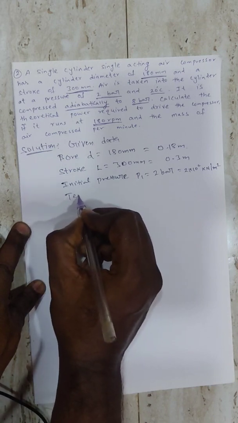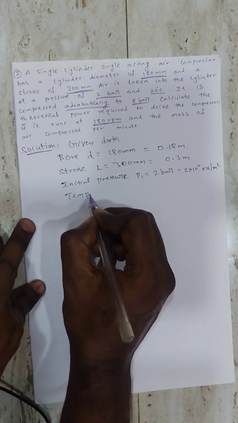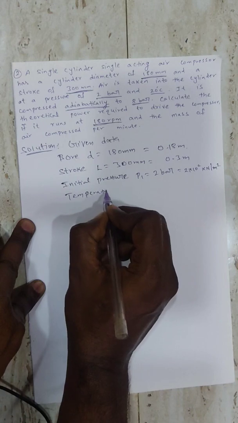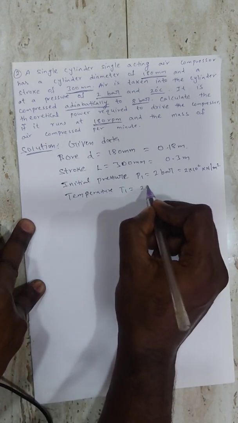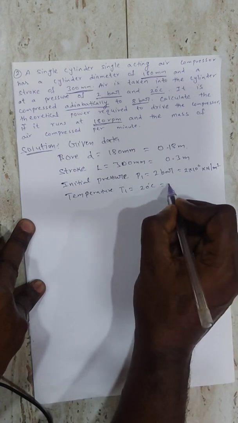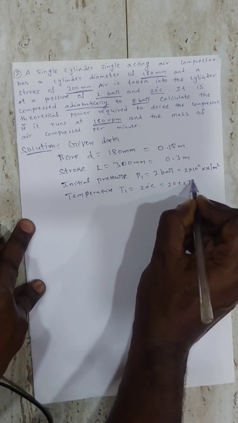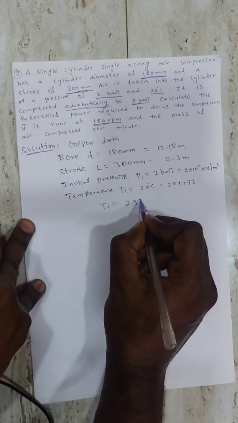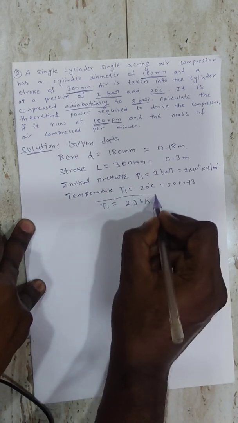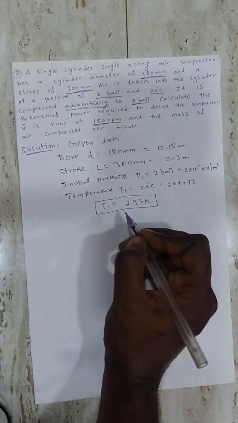And he has given the temperature. T1 is equal to 20 degrees, that is 20 plus 273, so T1 is equal to 293 Kelvin.